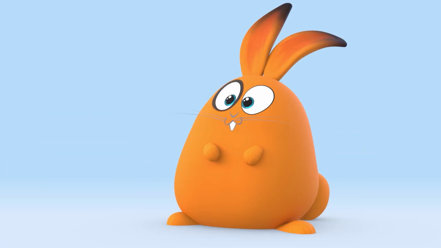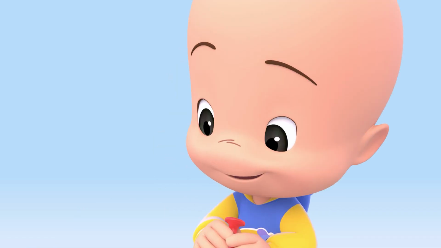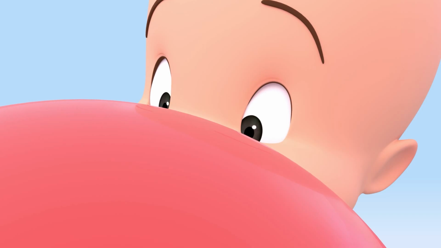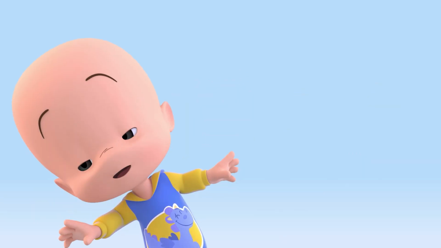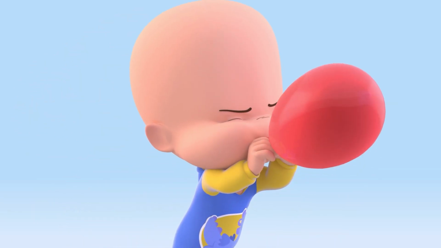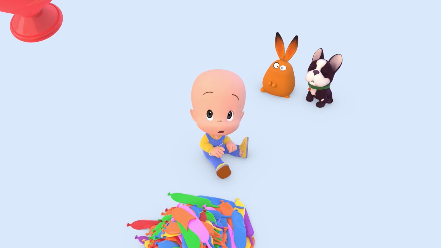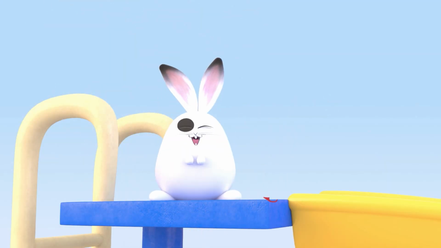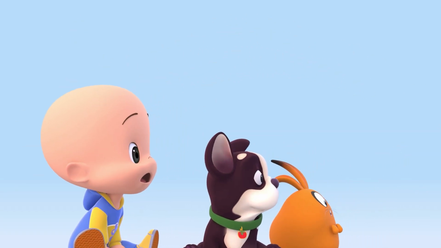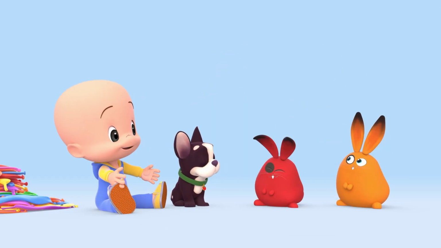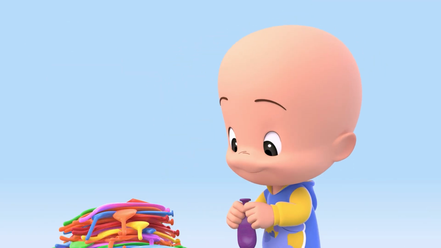Orange rabbit. Red balloon. Red rabbit! Yay! Purple balloon.